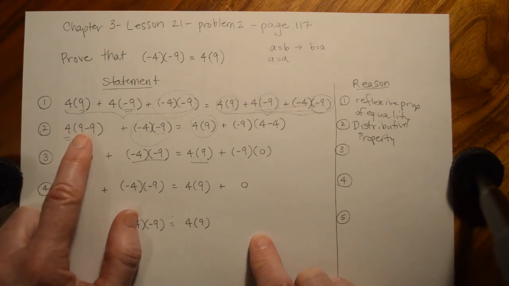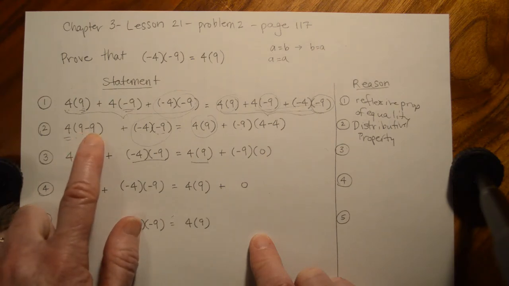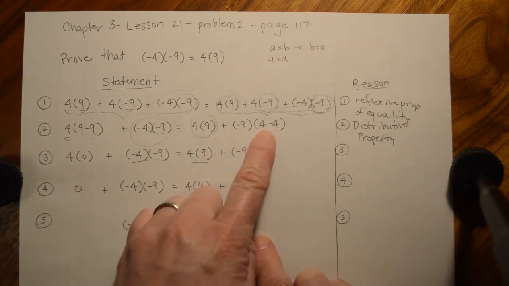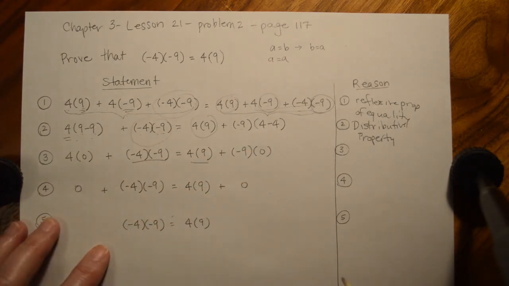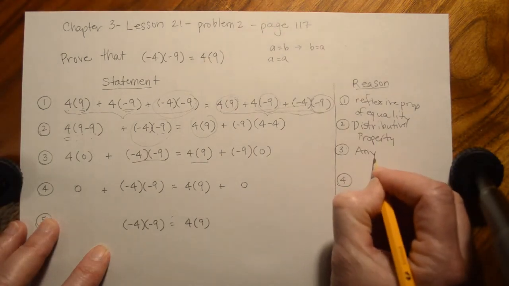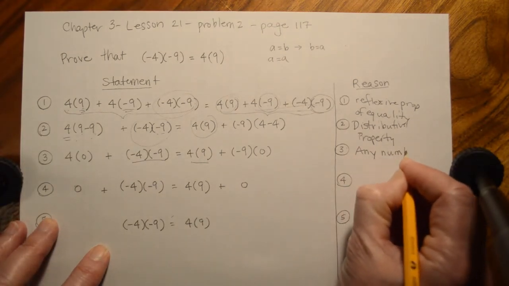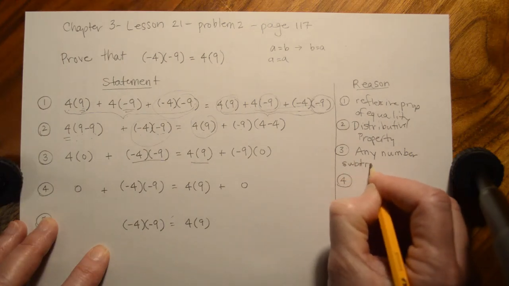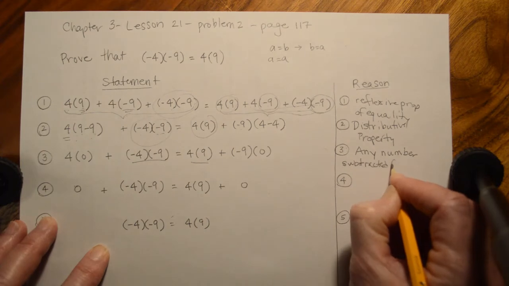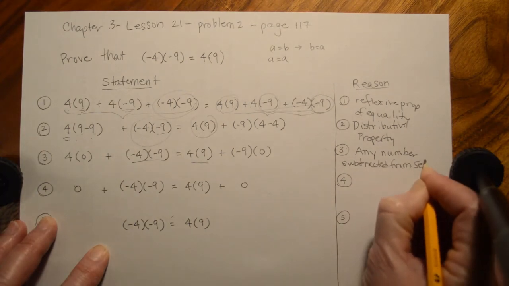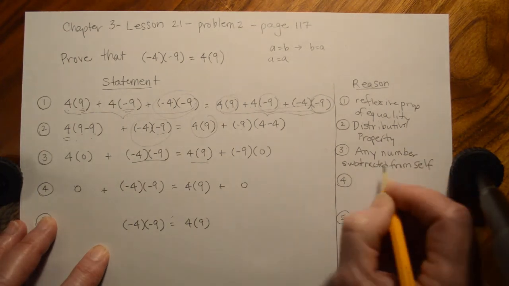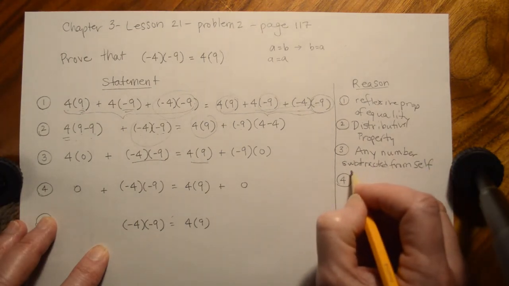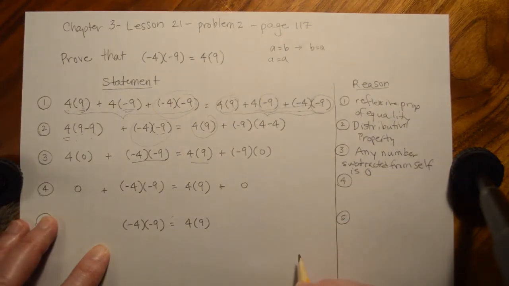The next one, any number subtracted from itself equals 0. Yes, that's what happened. We took 9, we subtracted 9, so we subtracted 9 from itself and we got 0. Here we subtracted 4 from itself and got 0. So any number subtracted from itself, sorry, I'm running out of room here and I'm hitting my leg on my tripod. Anything subtracted from itself is 0.